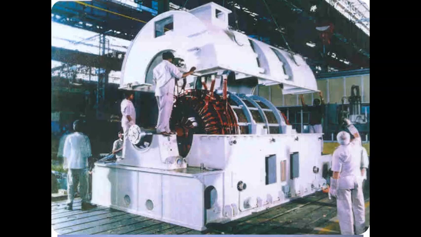So the entire turbo generator is laid horizontally, according to the availability of space, in such a way that it can accommodate all the components of the turbine, generator and excitation system.